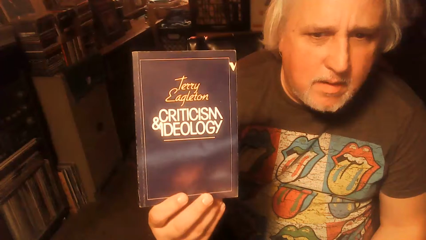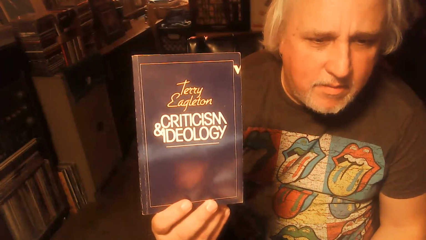If you want to learn a little bit about literary criticism, you should read Terry Eagleton. He has this book, Criticism and Ideology, and then he has a general book called Literary Theory. Is that what it's called? I was looking for that one.